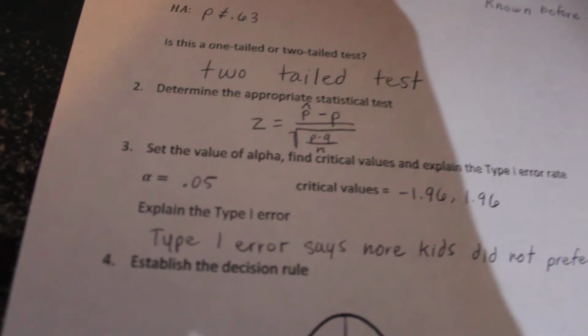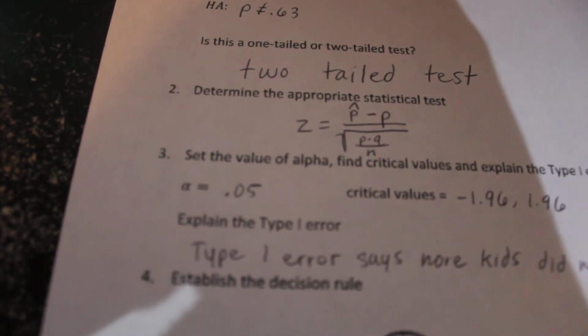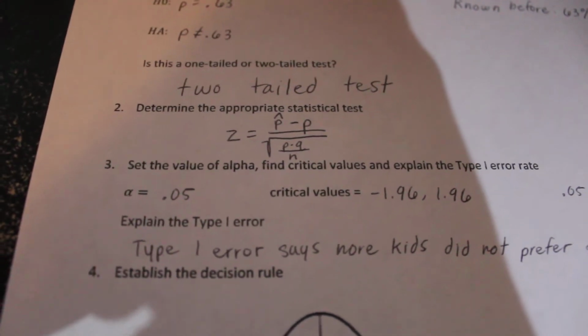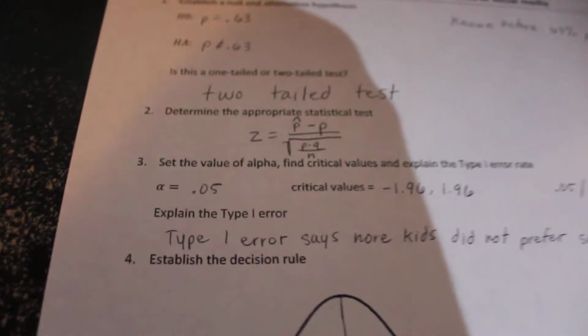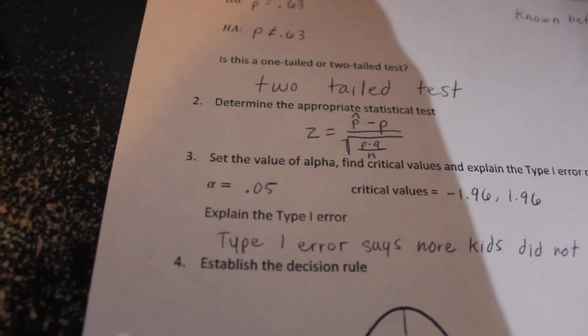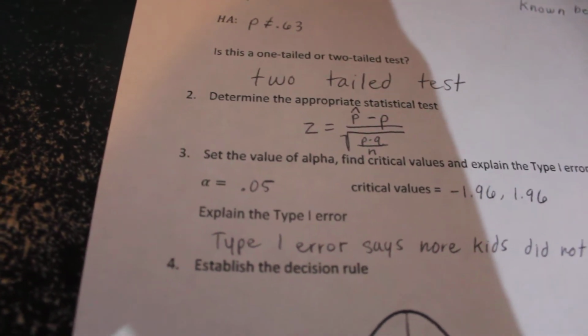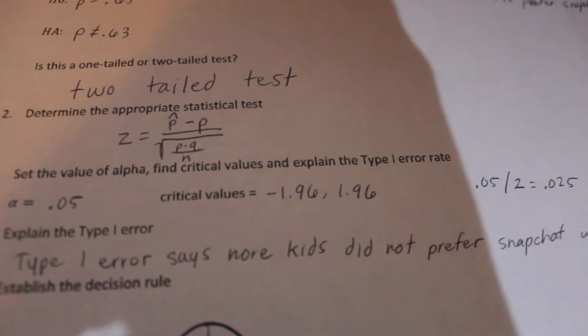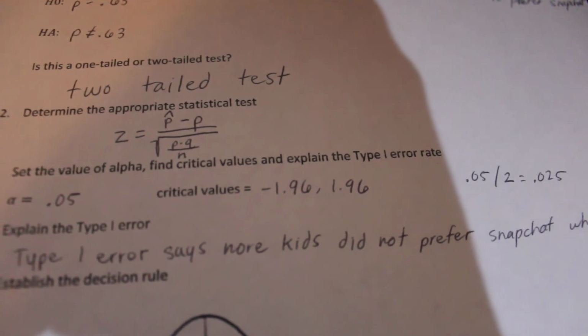So moving on here, for number 3 we have to set the value of our alpha and find our critical values, and we'll go on to explain the type 1 error. For this one I decided to do a 95% confidence interval. This will give me my alpha of 0.05 and my critical values of negative 1.96 and 1.96.